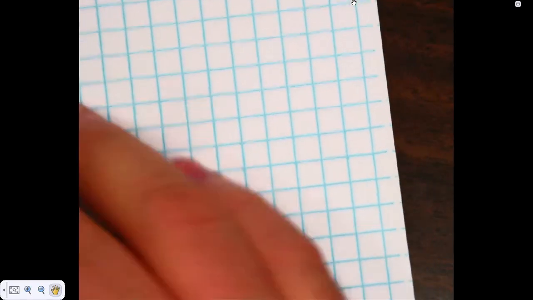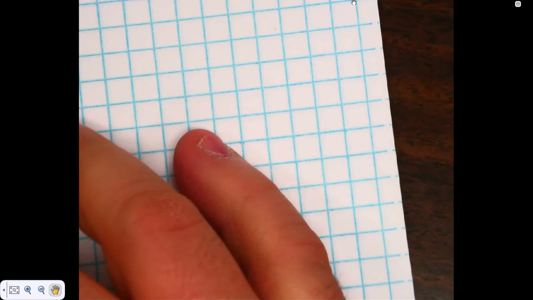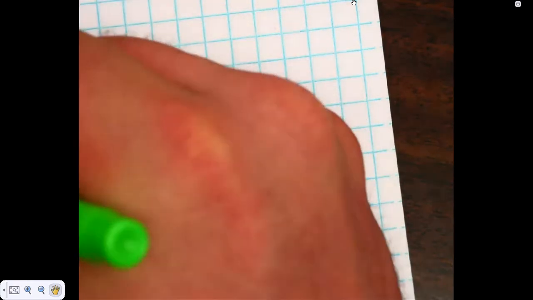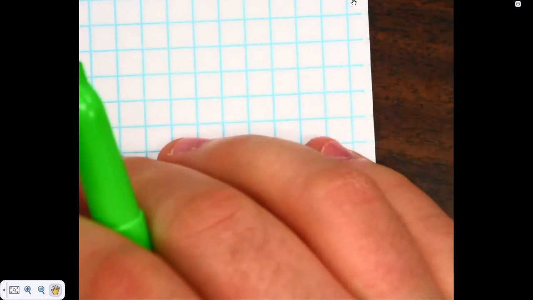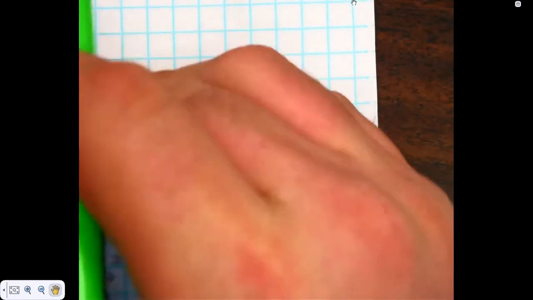Everybody get that written down. We won't take as long on this next one because it's honestly a lot easier. It looks good. Really, both of them are easy. It's just new.